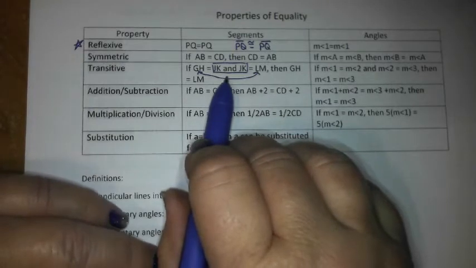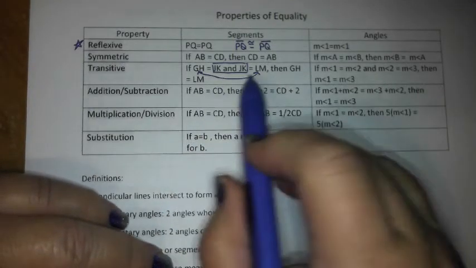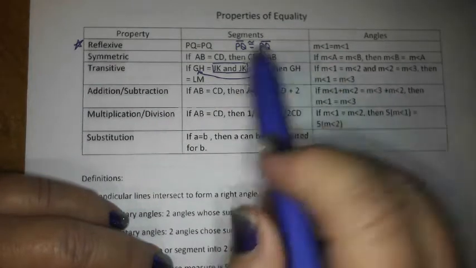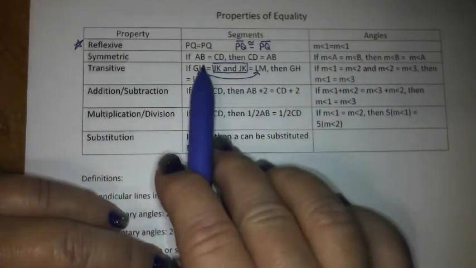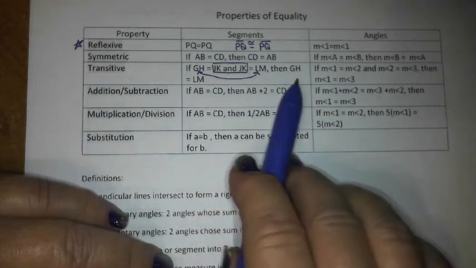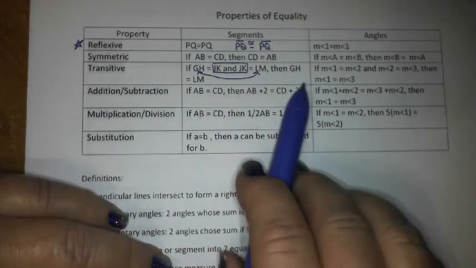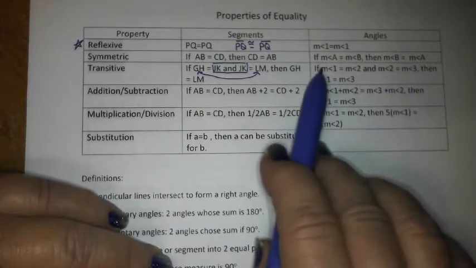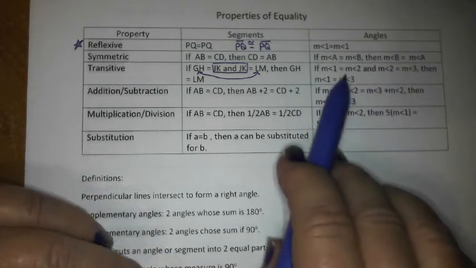Sometimes this also looks a little bit like substitution. So there are a lot of times where we will accept transitive or substitution. But transitive, it's like a little train. It's connecting three statements together. So over here, if angle 1 equals angle 2 and angle 2 equals angle 3, then we know that angle 1 and angle 3 are equal.